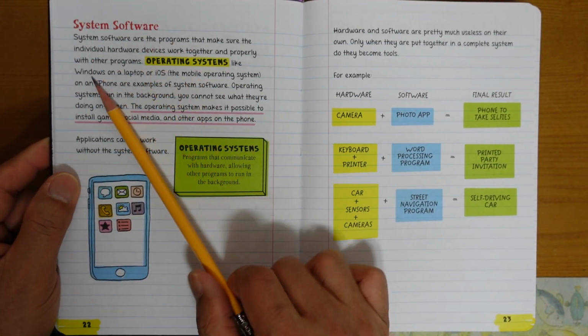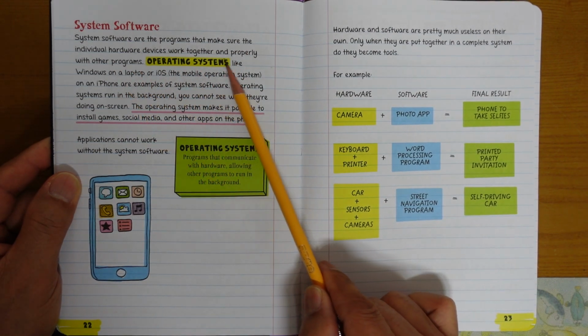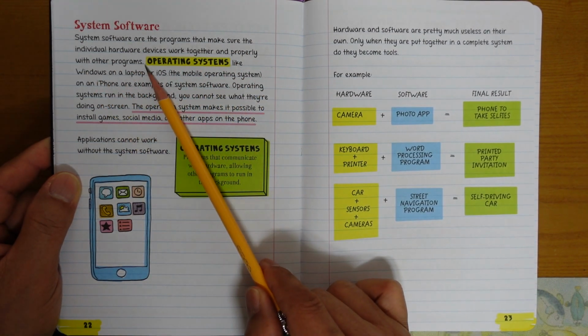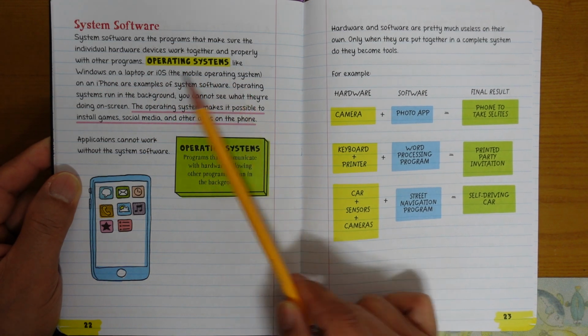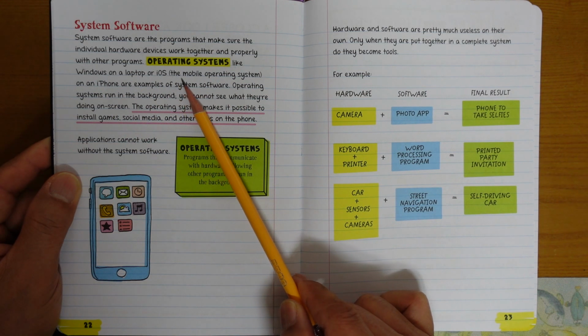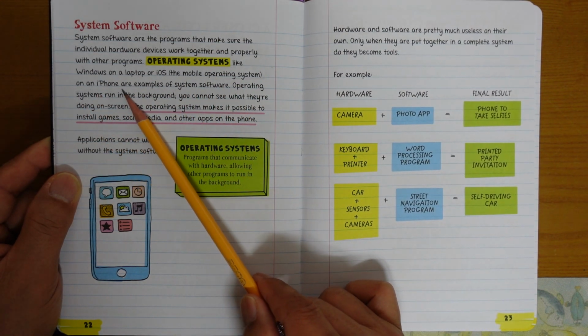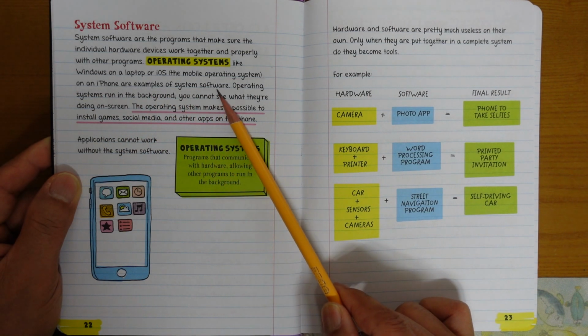System software. System software are the programs that make sure the individual hardware devices work together and properly with other programs. Operating systems like Windows on a laptop or iOS, the mobile operating system on an iPhone, are examples of system software.